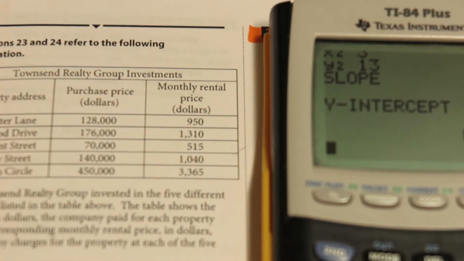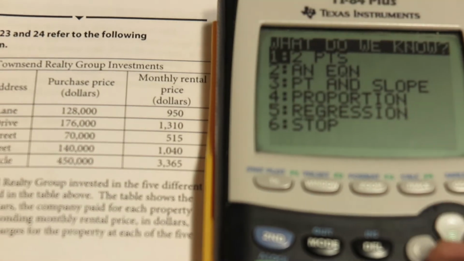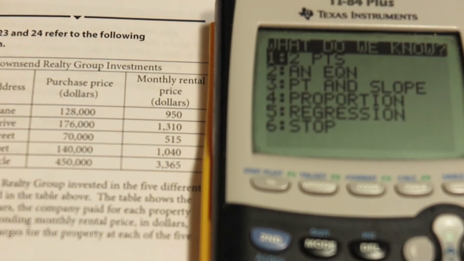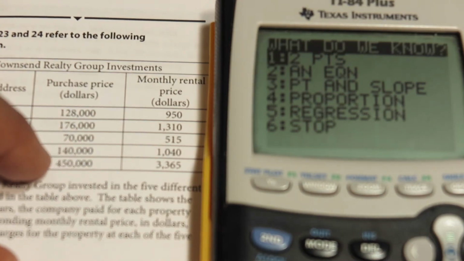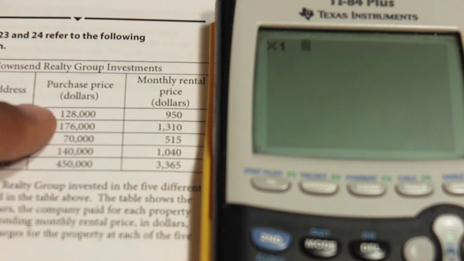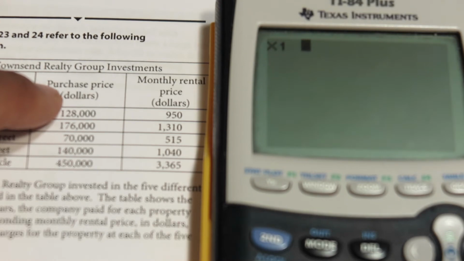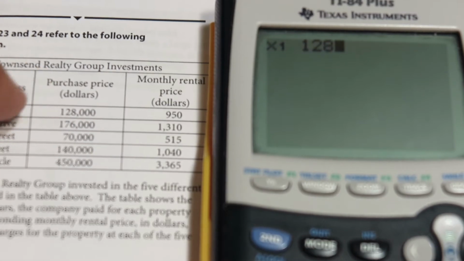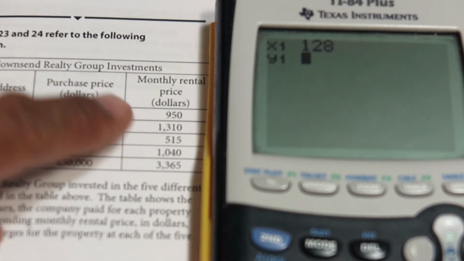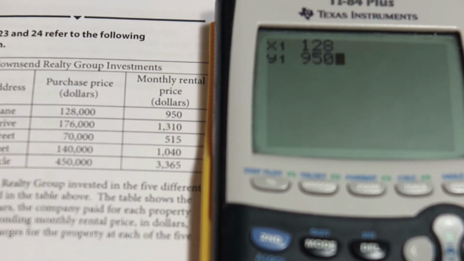We're going to press enter. Let me get this in here. And basically we're going to look at the table of values. It's going to be 2 points. Since the purchase price is in thousands of dollars, all we need to do is enter the first 3 numbers. So it's going to be 128. The y value is 950. And then we're going to do 176. And the y value is 1310.